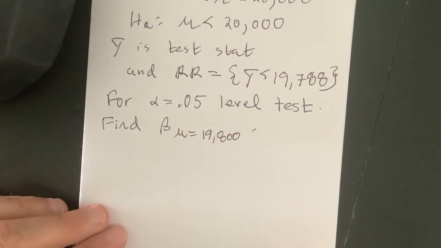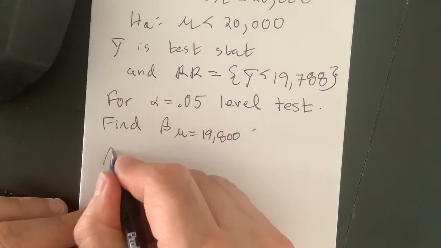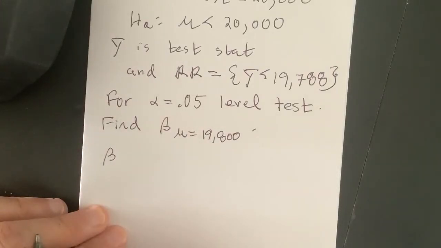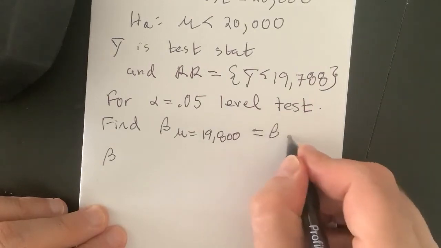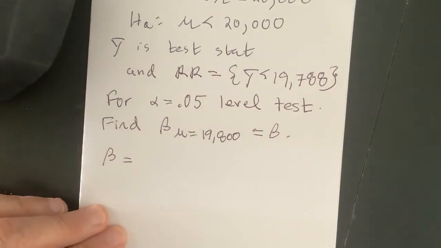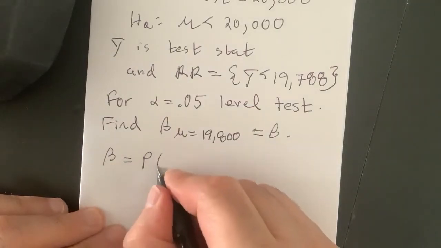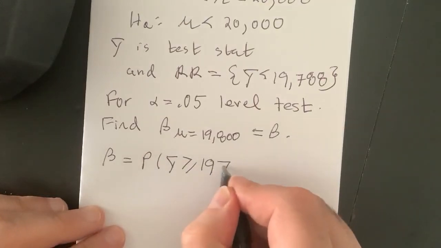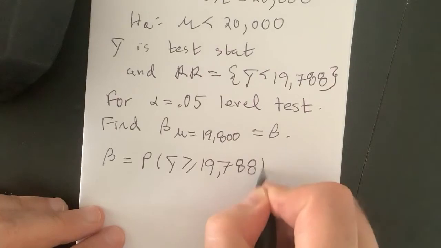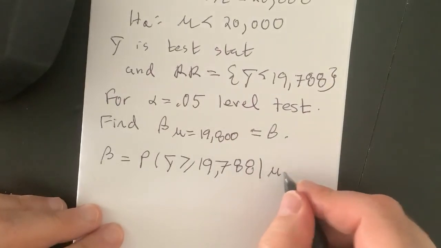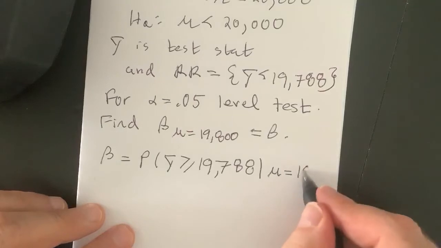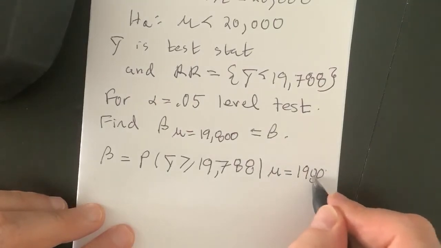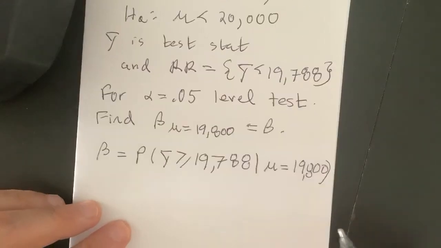Beta is equal to the probability that we don't reject the null hypothesis, so the probability that y bar is greater than or equal to 19,788 given mu equals 19,800.